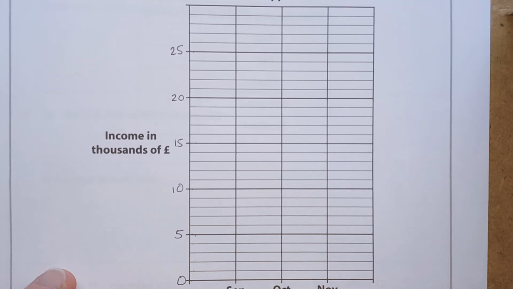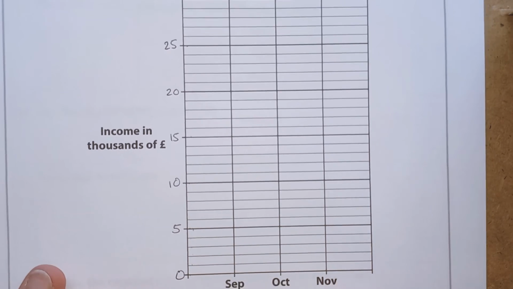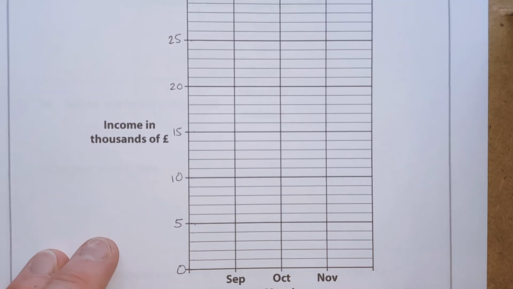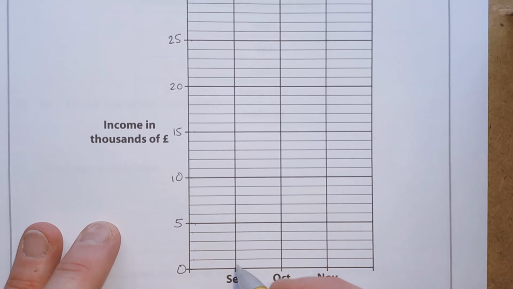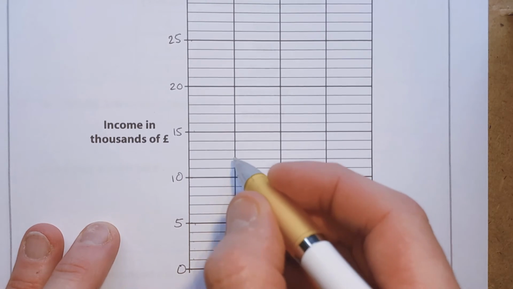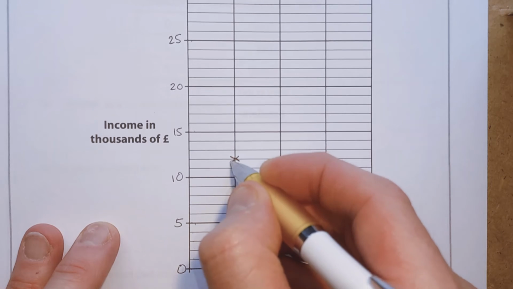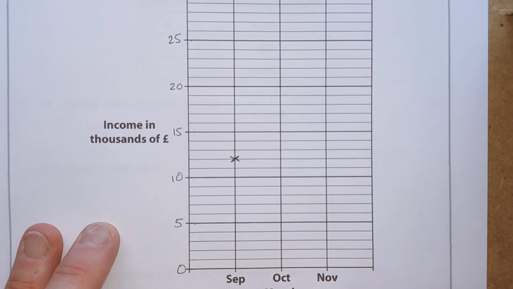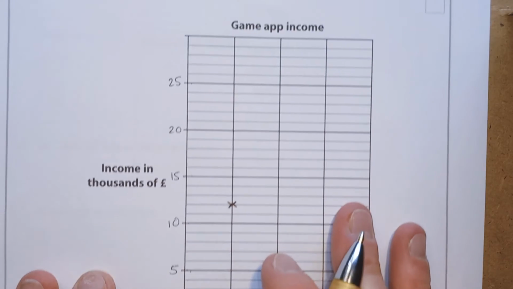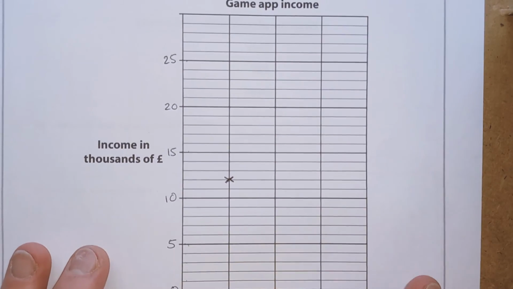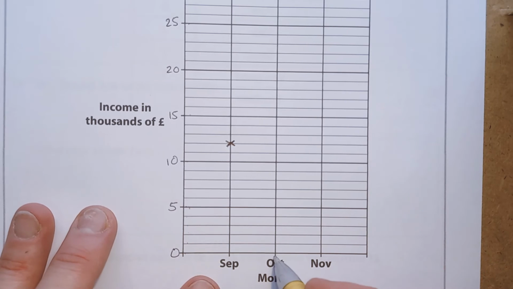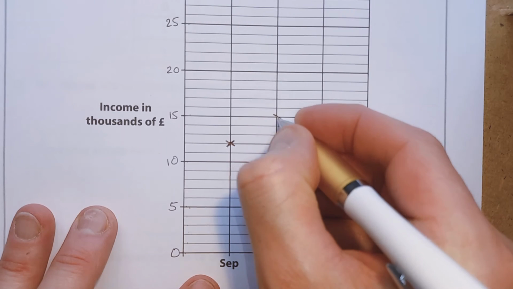And it's a line graph. So when we're doing a line graph, we just do a little cross for each of the points on the graph. So September, the income was £12,000. So look at September. This would be 10, 11, 12. Do a cross there. For October, we had £15,000. So October, go up to 15.